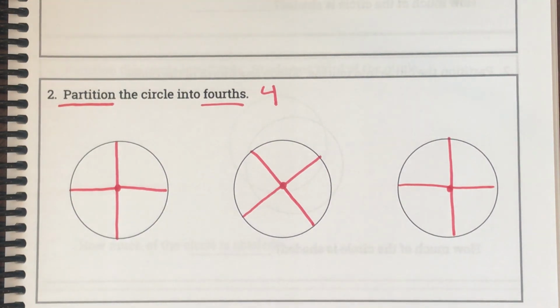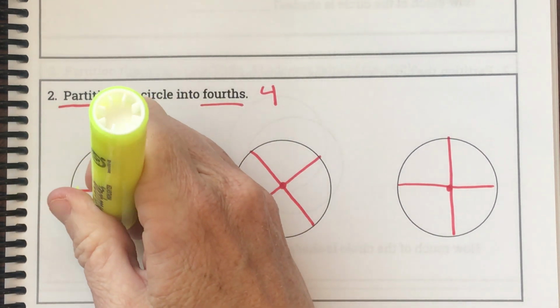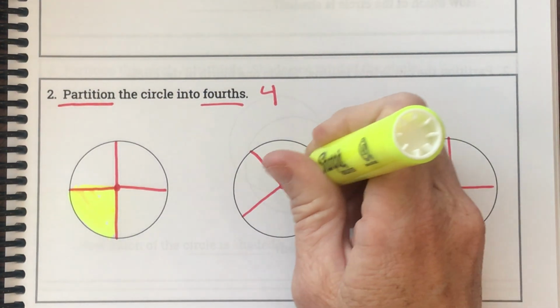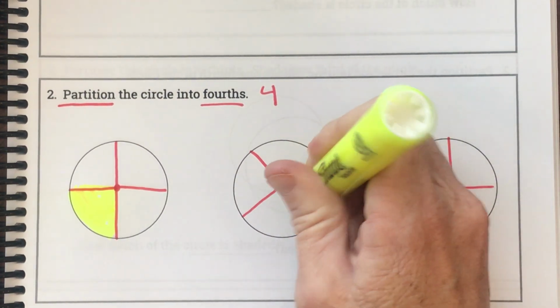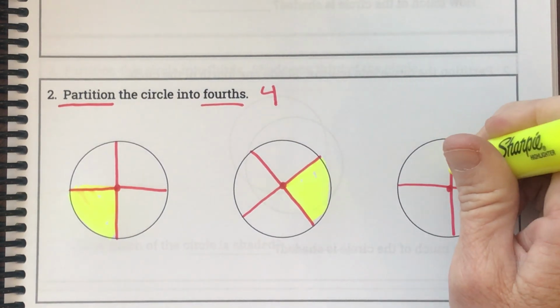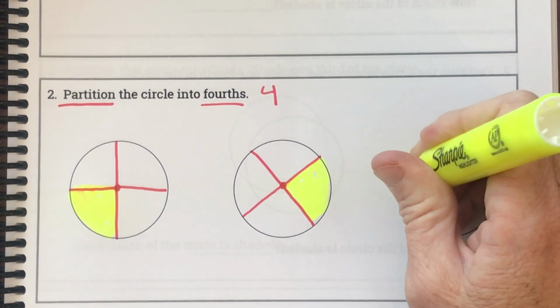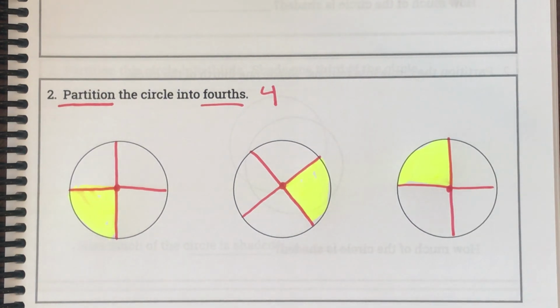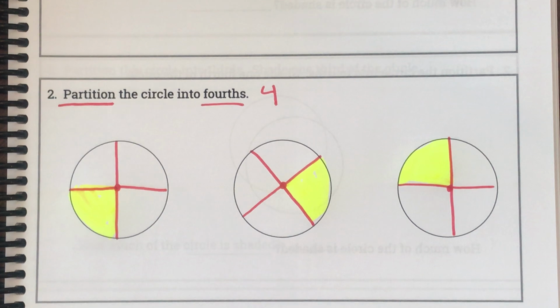But when I shade in which fourth, it's not going to matter, friends. So that would be 1/4 is shaded. This would be 1/4 is shaded. And this would be 1/4 is shaded. So that's the idea, make sure all your lines meet in the center. Okay, so let's try some of these together.